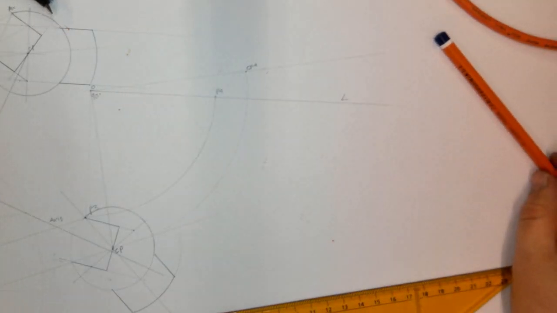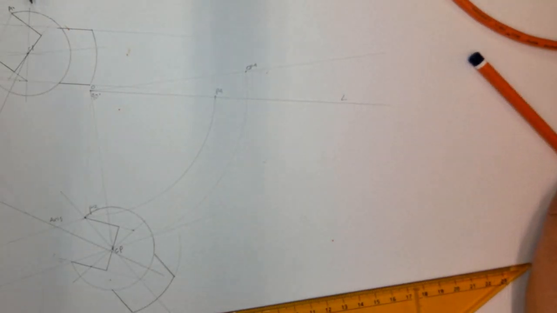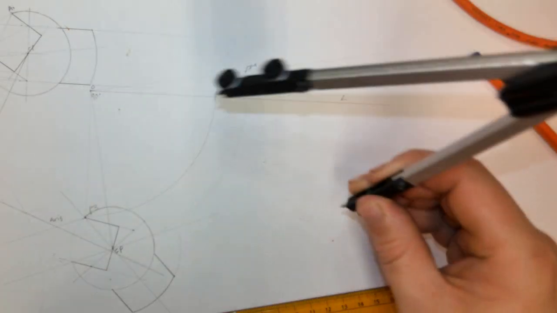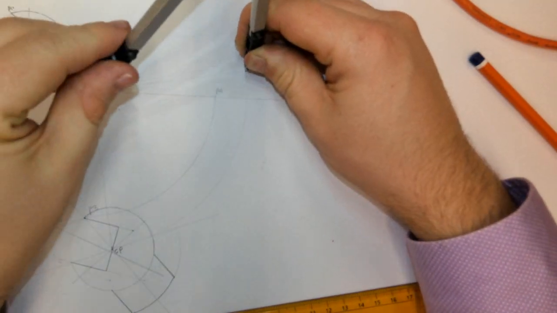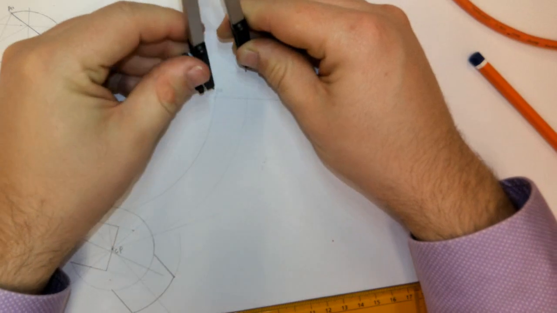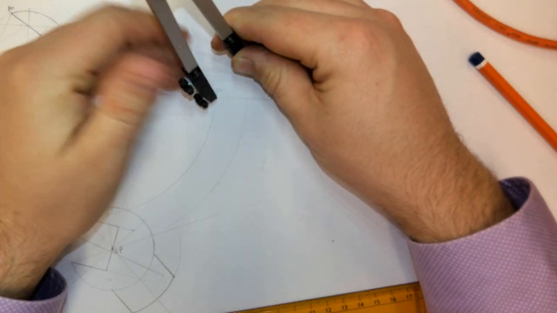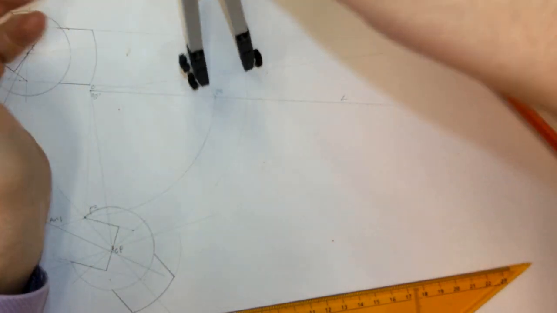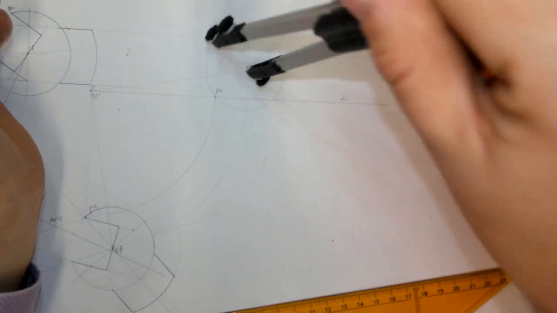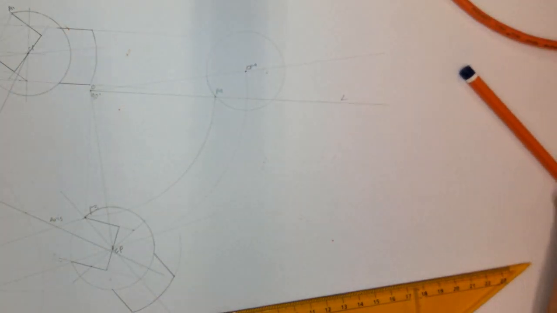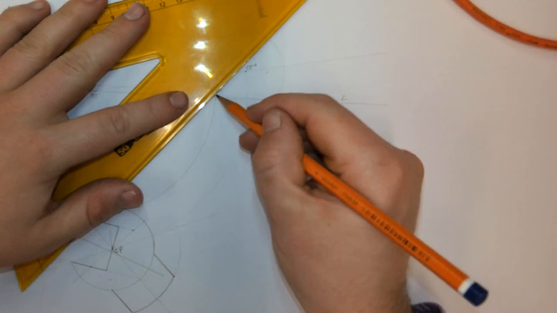Now, I'll take my compass and draw in our circle. It still exists. CP to P4. Now, P4 joins the center point 4.